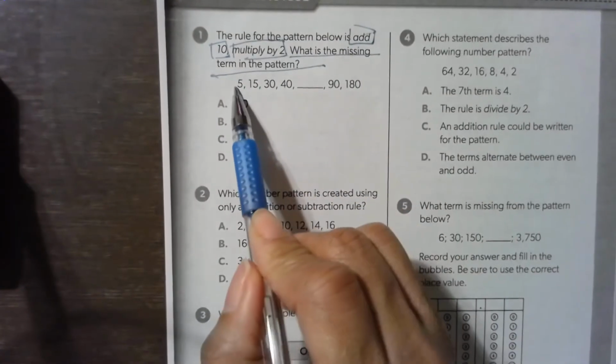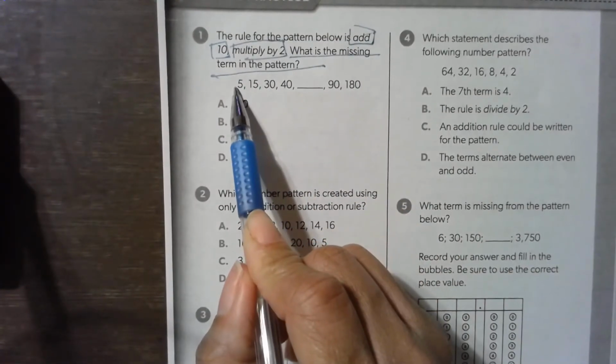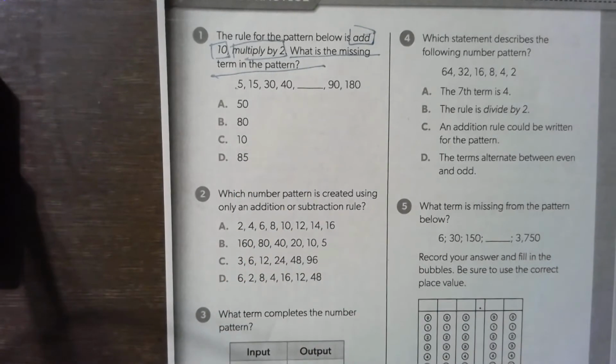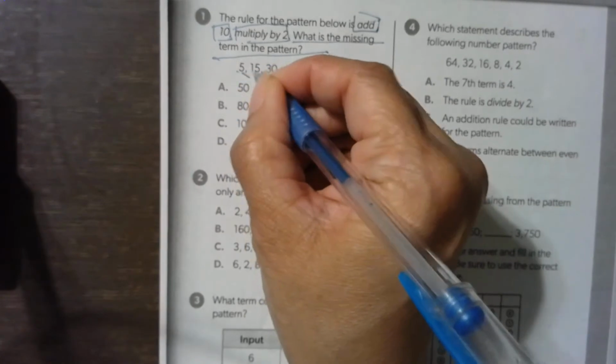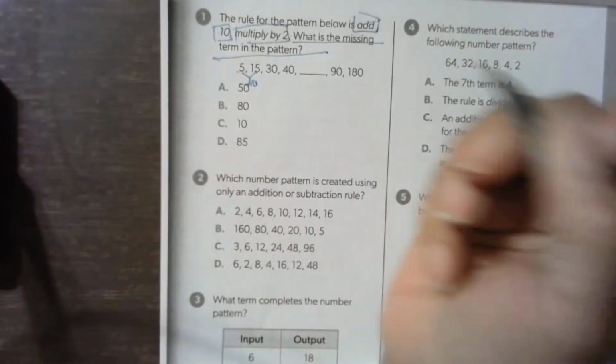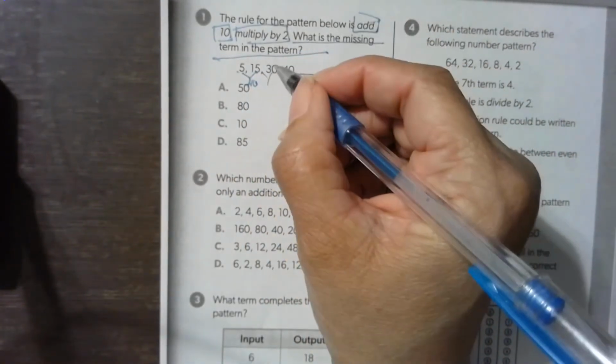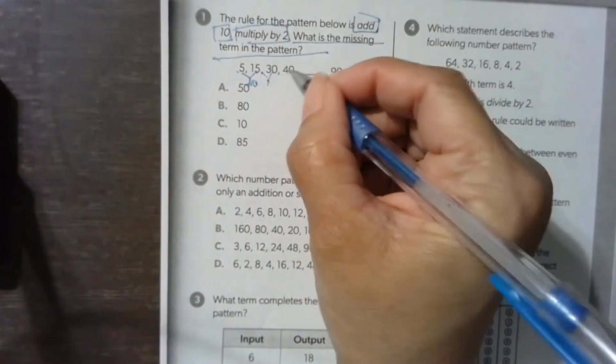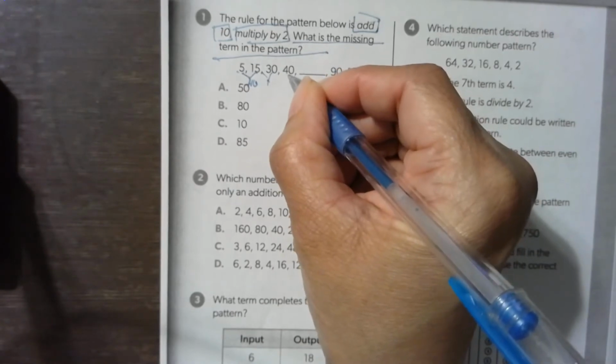So, in this one, it's 5 plus 15. 5 to 15, we're adding 10. Then 15 times 2 is 30. Now 30 plus 10 equals 40.